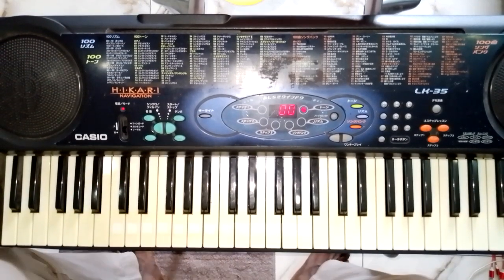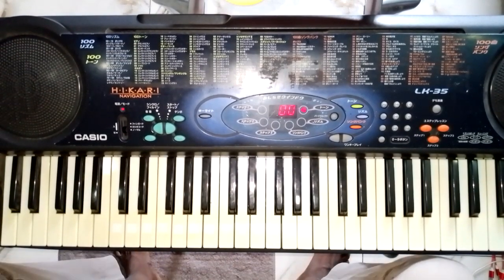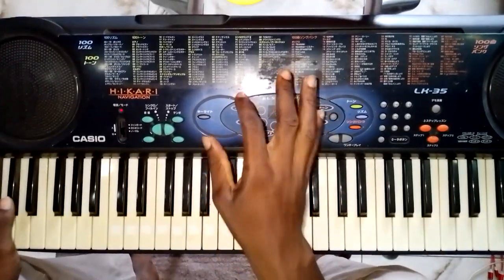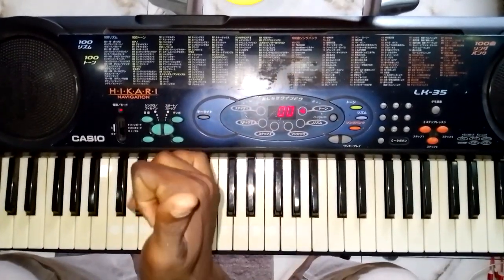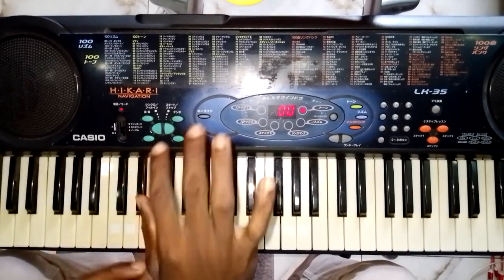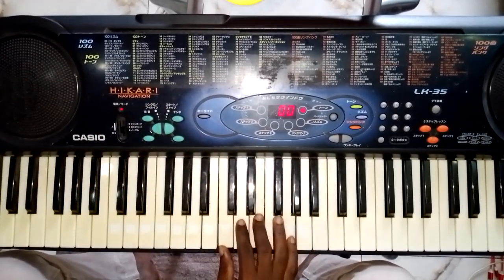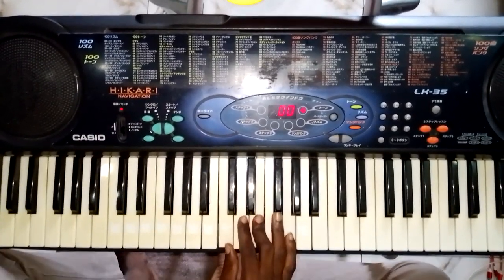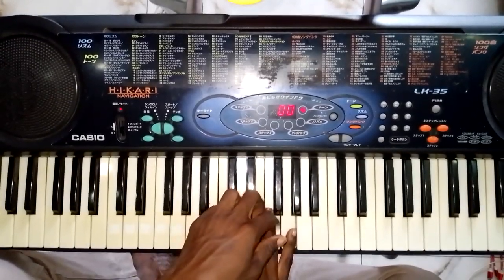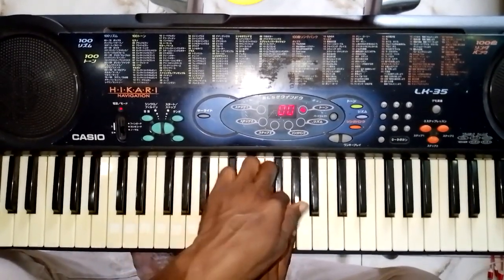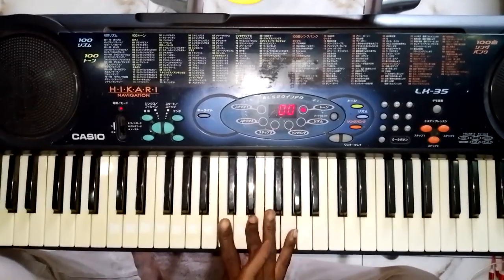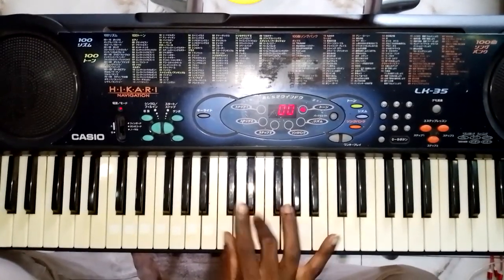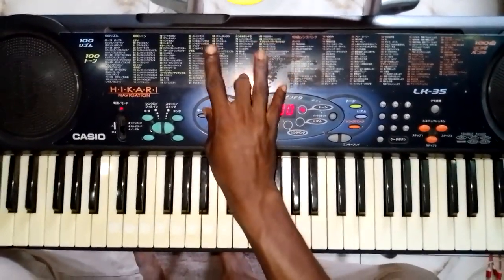So like I was saying, if you are playing the chords, you have to be very careful. Your chord one, your thumb, your middle finger, and your pinky finger. This chord one, make sure these ones are up. These two fingers, this one and this one. Make sure they are up. Look at them like this.